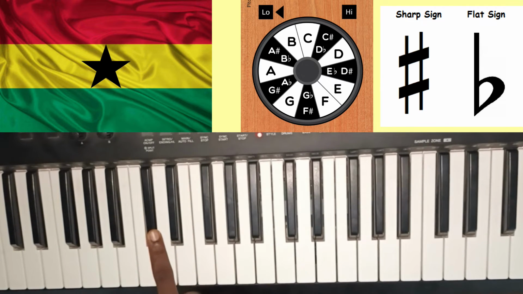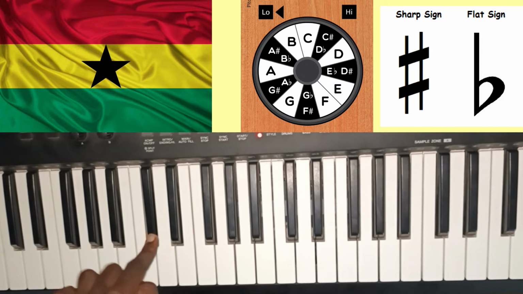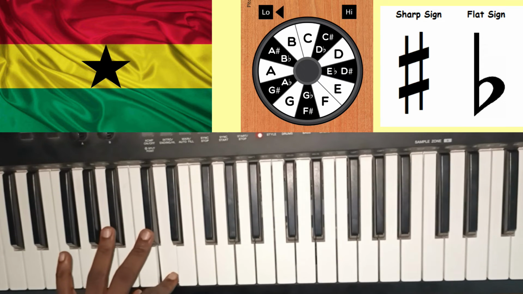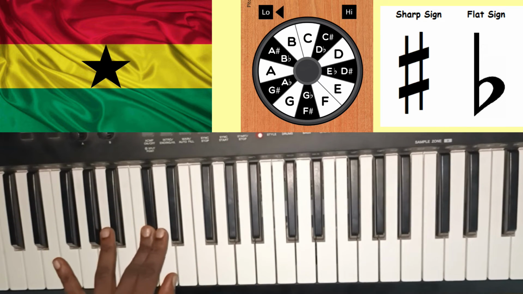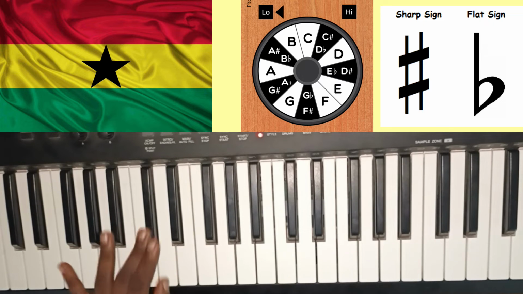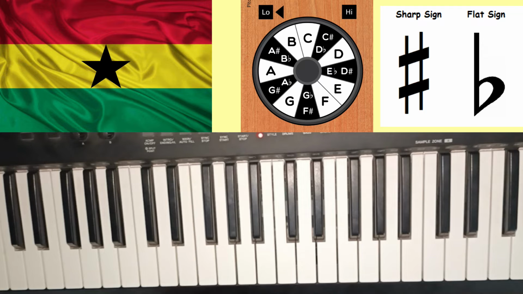So in this video, we know that from here to here is a semitone, right? If I'm standing here, then I move here, it's a semitone, right? Because there's no gap left in the middle. It's a direct move. So that's what we call a semitone. So when this note is increased by a semitone, then you can call it a sharp. If it is decreased by a semitone, then you can call it a flat.